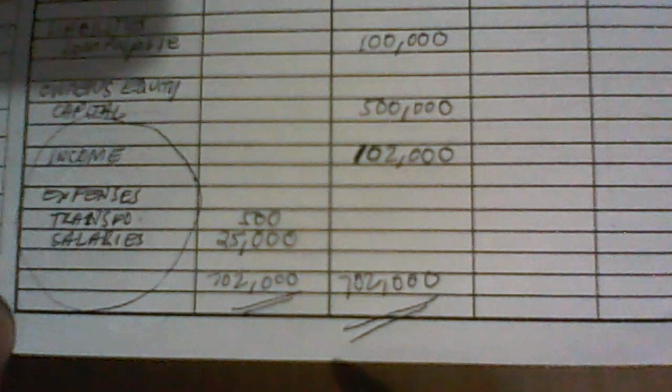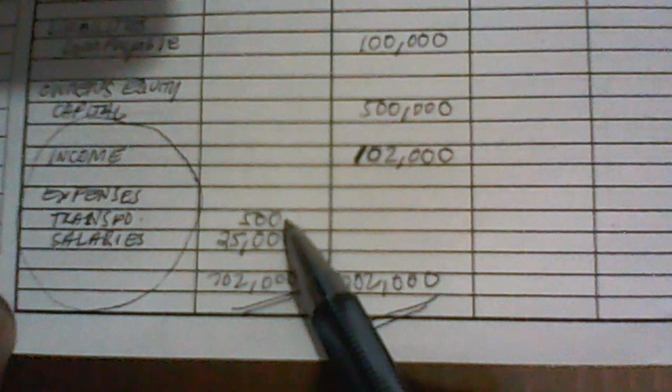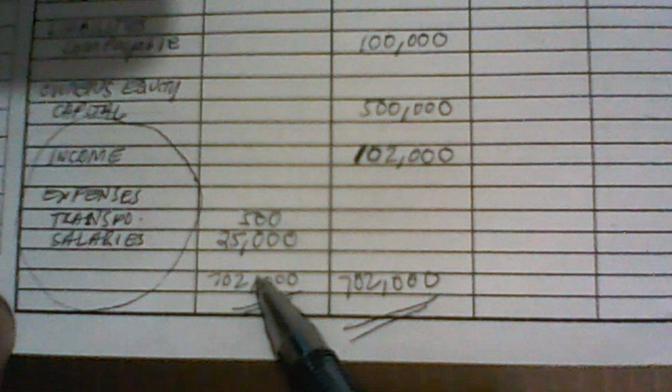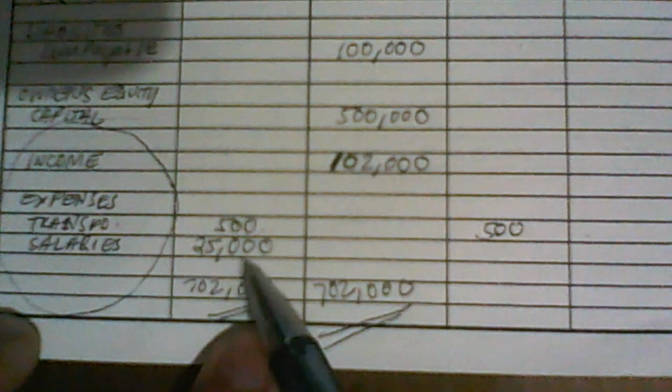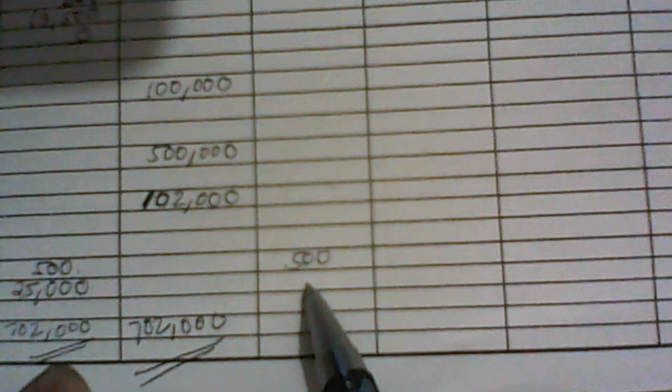So again, the debit side: transportation expense 500 and 25,000 for the salaries. We need to transfer that at the debit side of the income statement.